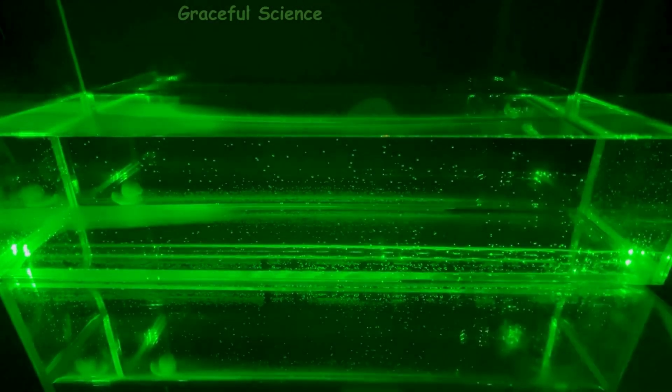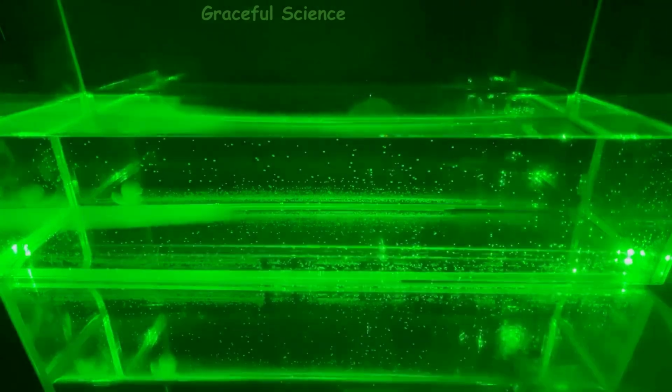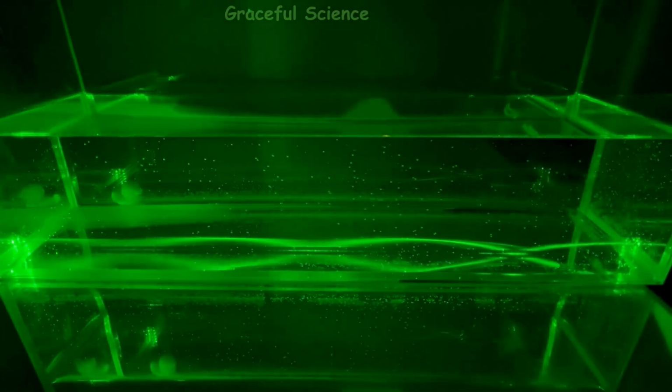When I shine a horizontal laser beam through the tank, the beam curves downward towards the bottom mirror. It reflects off the mirror, bends again into another arc, and reflects once more. Soon, a whole series of glowing arcs appears along the bottom of the tank.